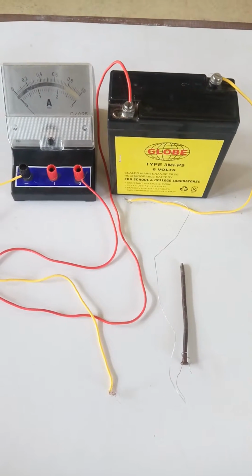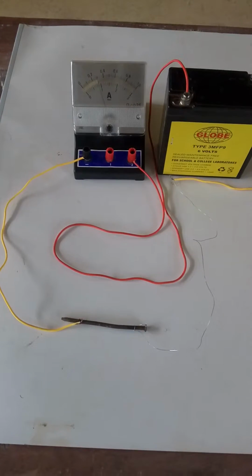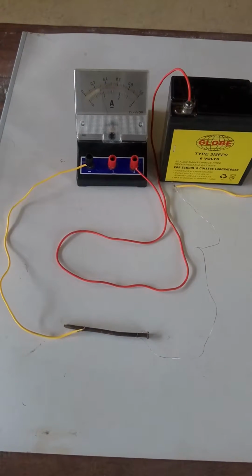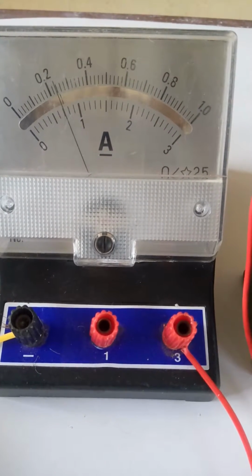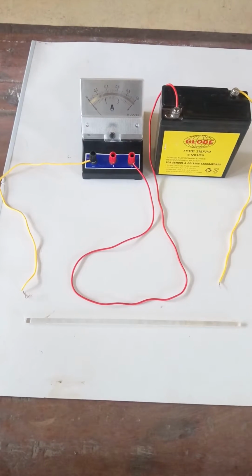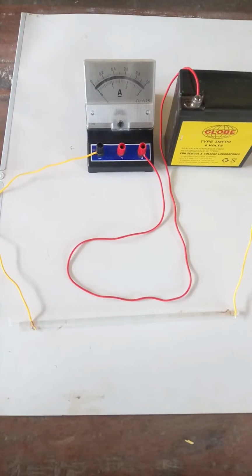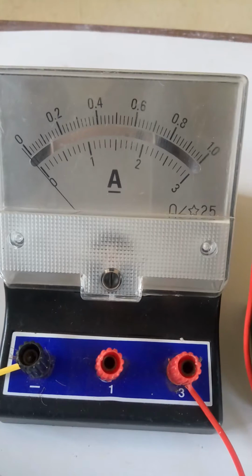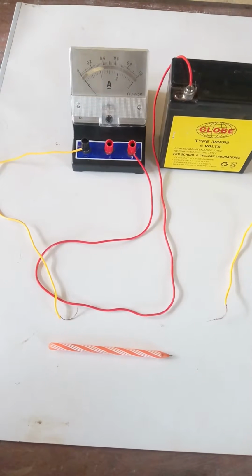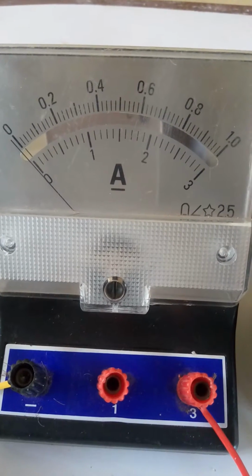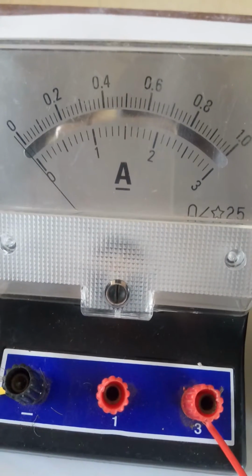Before connecting the iron nail and the wire, the ammeter reading is 0. After connecting the iron nail and the wire, the ammeter is indicating the passage of electric current. Before connecting the glass rod, the ammeter reading is 0. After connecting the glass rod, the ammeter reading is still 0. Before connecting the plastic pen, the ammeter reading is 0. After connecting the plastic pen, the ammeter reading is still 0.